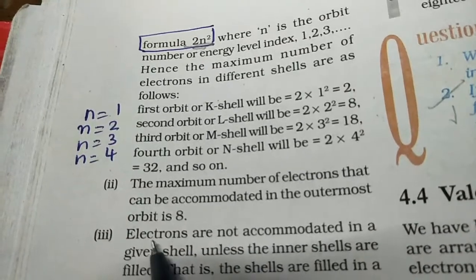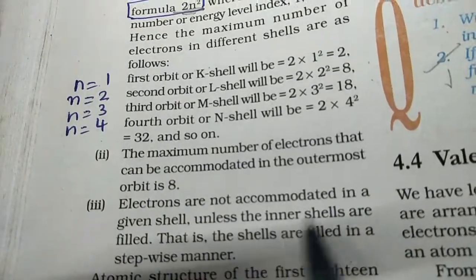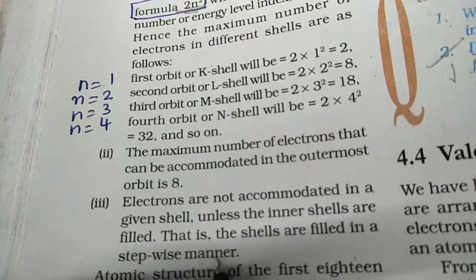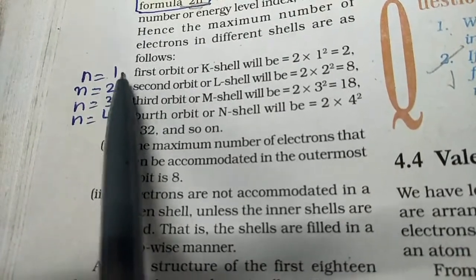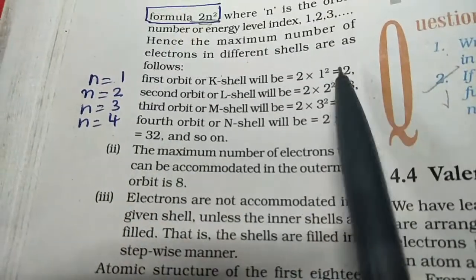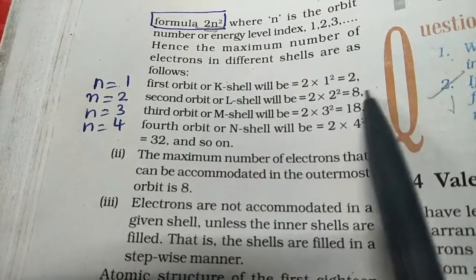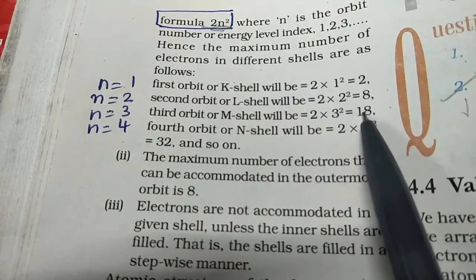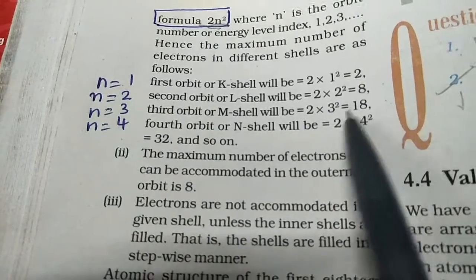Now electrons are not accommodated in a given shell unless the inner shells are filled. That is, when the shells are filled, then it will go to the next orbit. So first this orbit has to be filled. After this orbit gets completely filled, you go to the next orbit. So if 2 electrons are there in the first orbit, first 2 electrons should be there, then it will go to the next orbit. Once this 8 is done, it will go to the next orbit. So first you have to completely fill this, then go to this, then go to this.